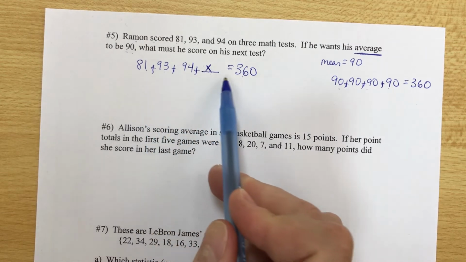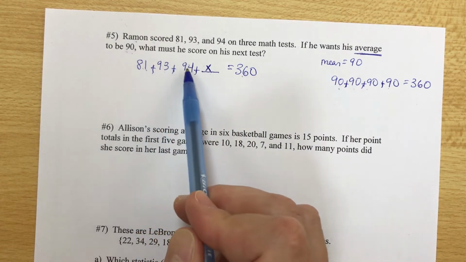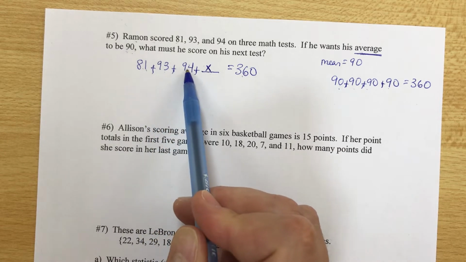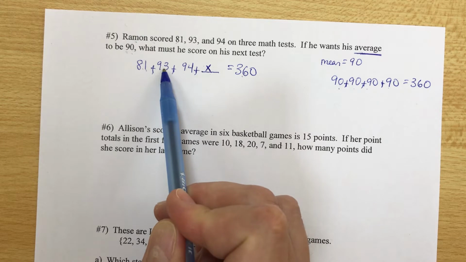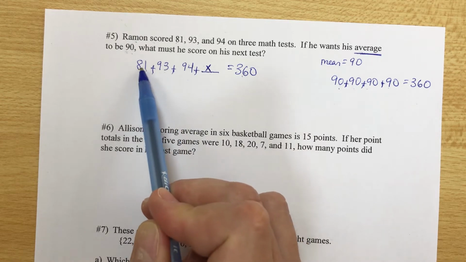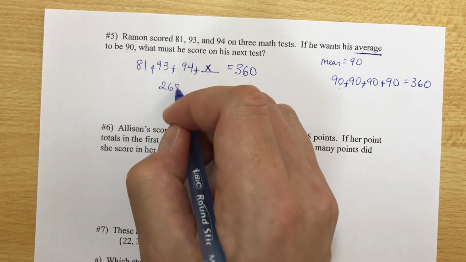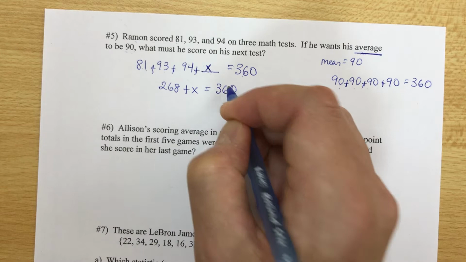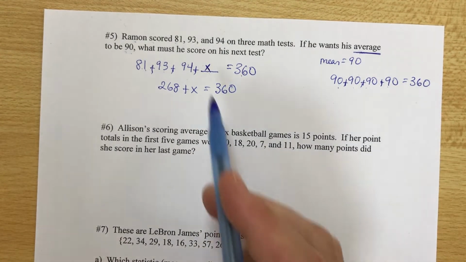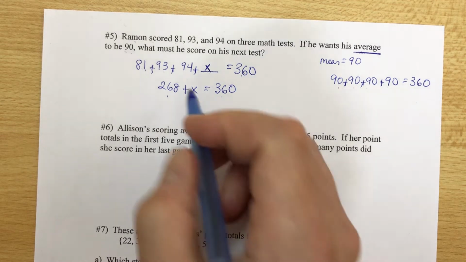Well, what we've done is create an equation where 81, 93, and 94, we're going to add those up first. And if we do that, let's see, 90 is 180, plus 80 is 260, and 8 more is 268. So we have 268 plus X equals 360. So after 3 tests, his total's 268, but he's got to get up to 360.